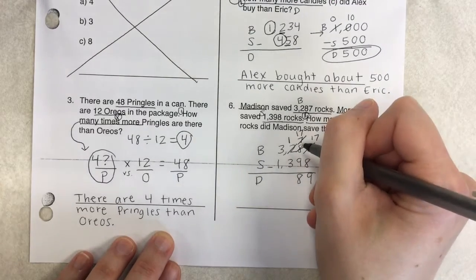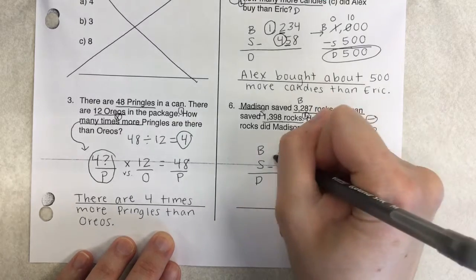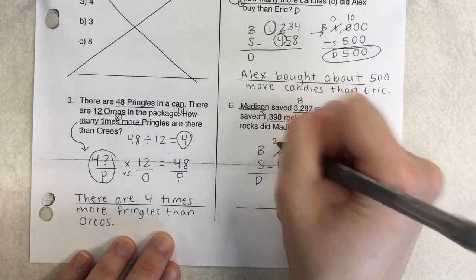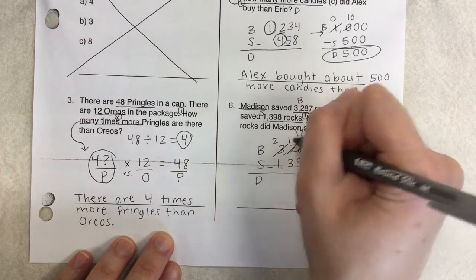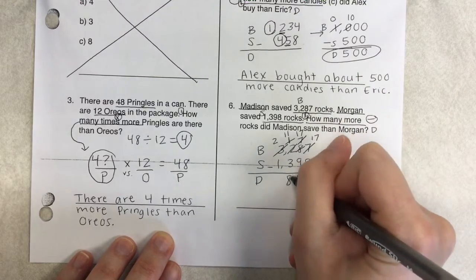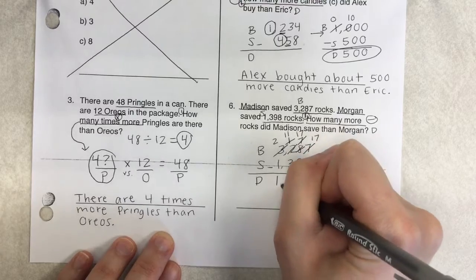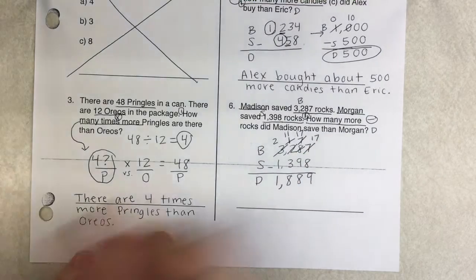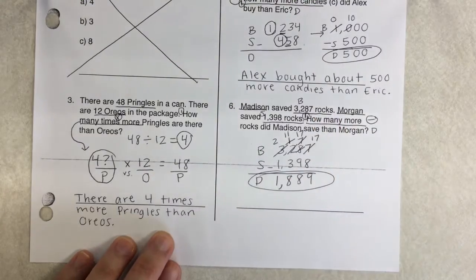Moving along, I have 1 minus 3. Again, more on the floor. Go next door and get 10 more. Cross out that 3. Change it to a 2. I add 10 to that 1 over here. So 11 minus 3 is going to equal 8. And then finally I have 2 minus 1, which is going to equal 1. Add in my comma to get the difference of 1,889. And circle my answer.